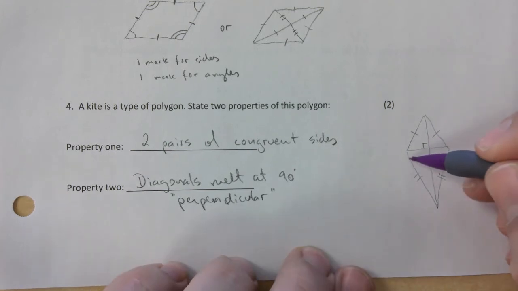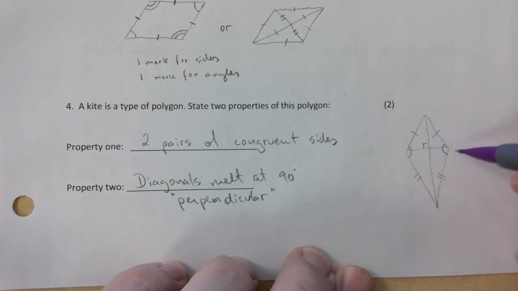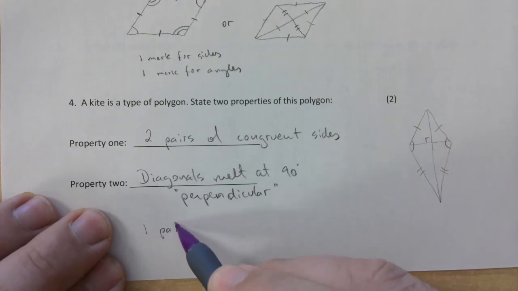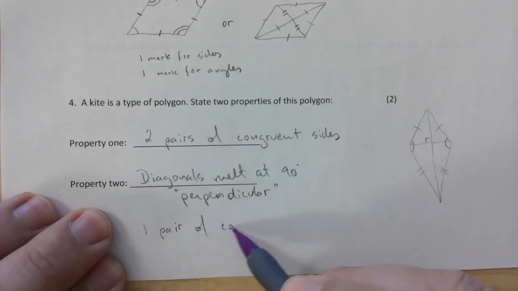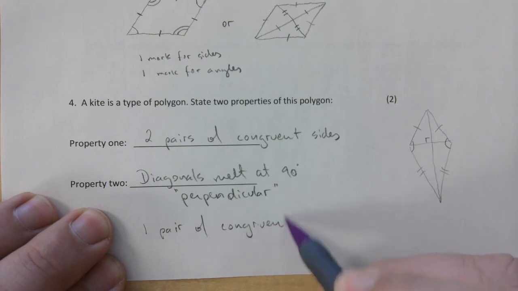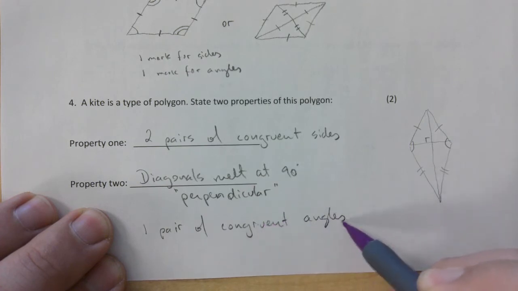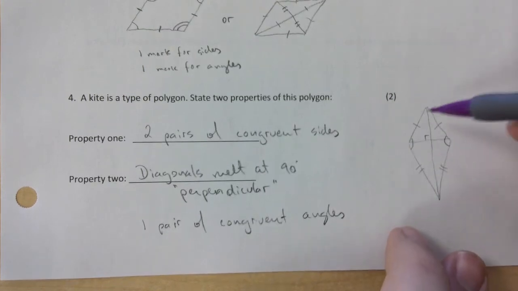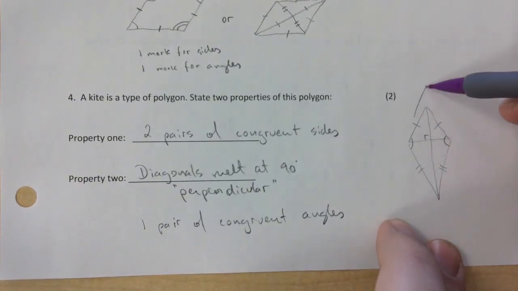The other thing that is congruent is these 2 angles here are congruent. So 1 pair of congruent angles. Maybe on your study sheet you add this, maybe do one of this like congruent, so that the word is on your study sheet.